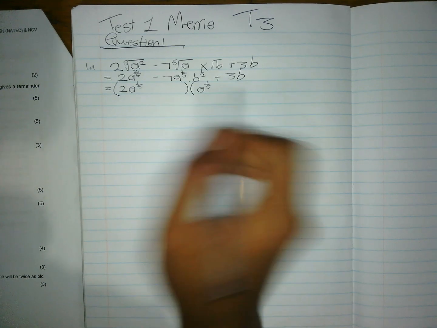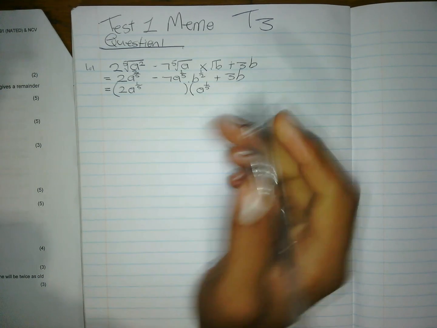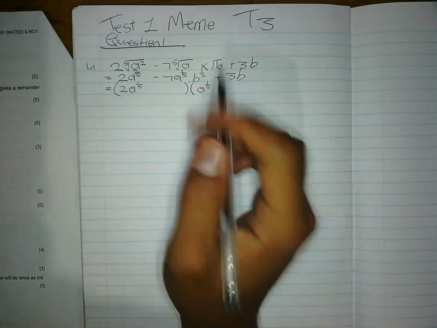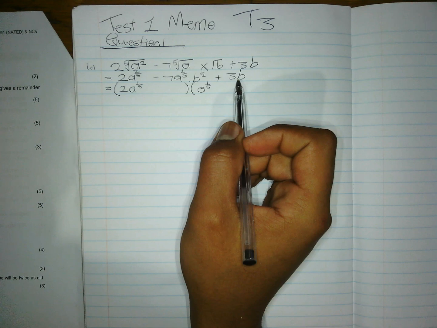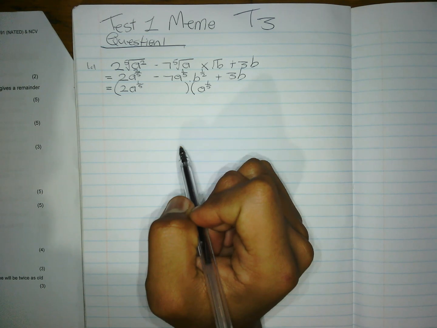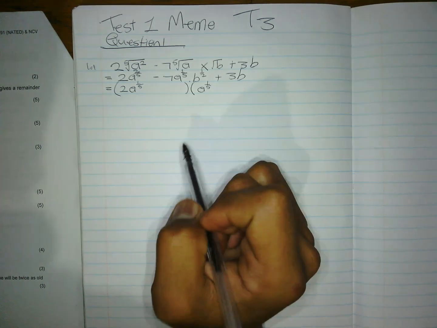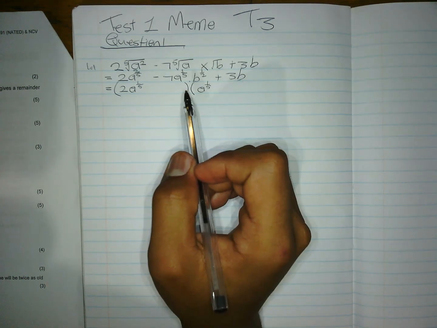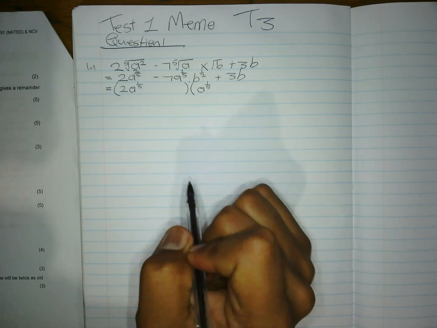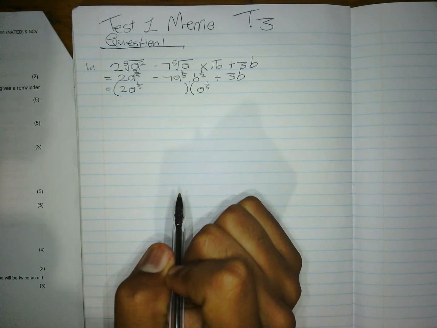That's laws of exponents, right? For this last part, I need to get a positive 3b.